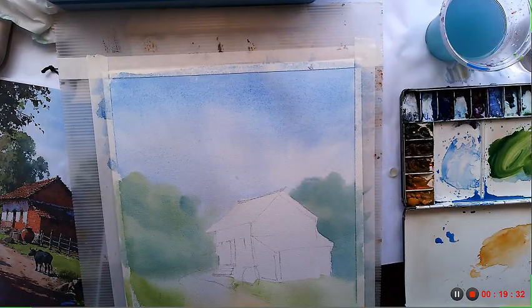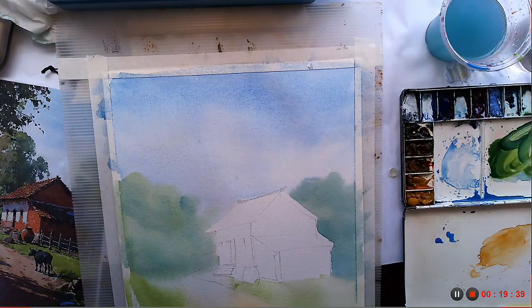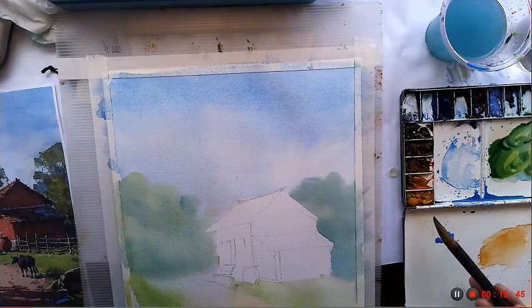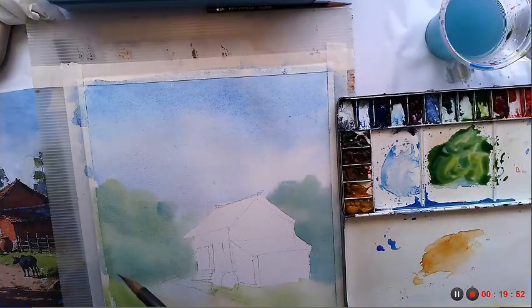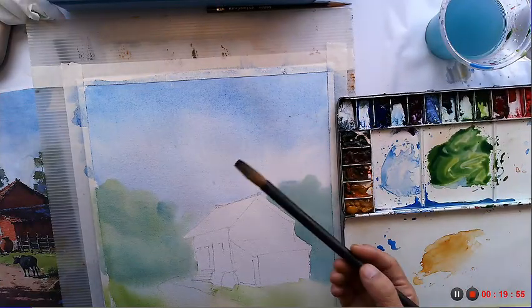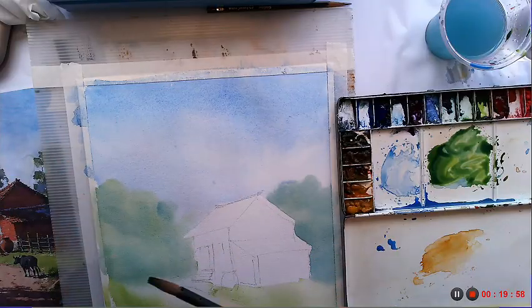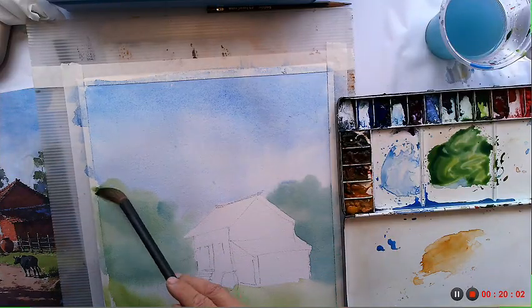I will not put layers of water on top because I'm worried that it might melt the paint behind. So I'm using sap green plus some ultramarine blue. This is the size of brush I'm using. I'm no longer using the flat brush because that was too big.